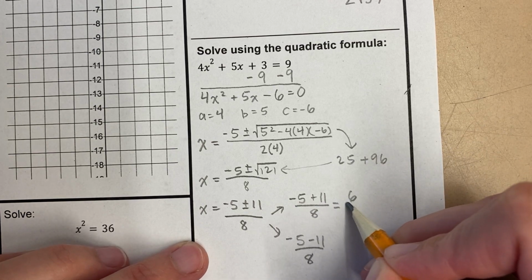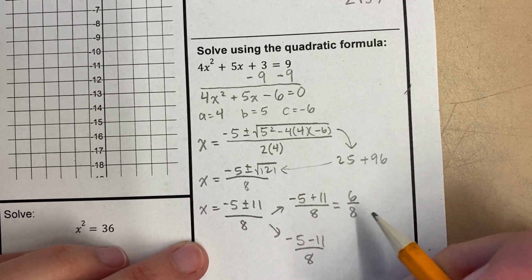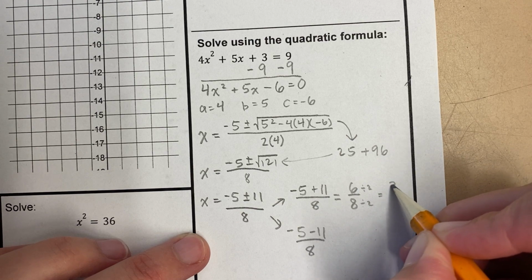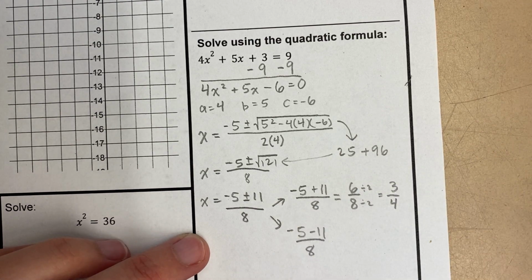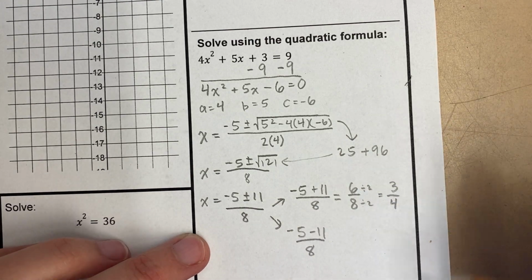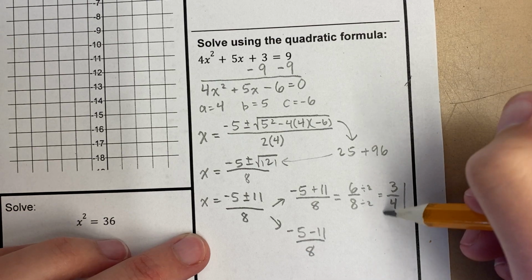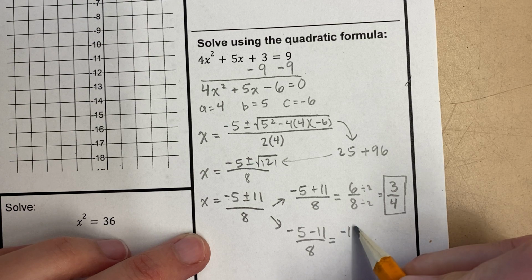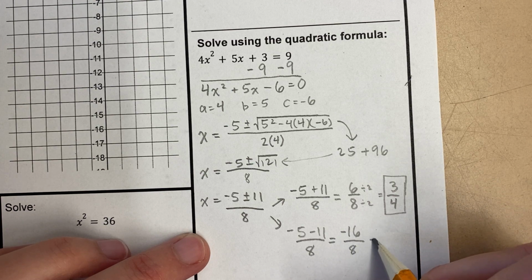-5 plus 11 is positive 6 over 8. I notice this fraction can be reduced by 2, so I get 3/4. You can also put in your calculator 6 divided by 8, you get 0.75. That's okay, but fractions are nice. -5 minus 11 is -16 over 8. Negative divided by positive is negative. 16 divided by 8 is 2.